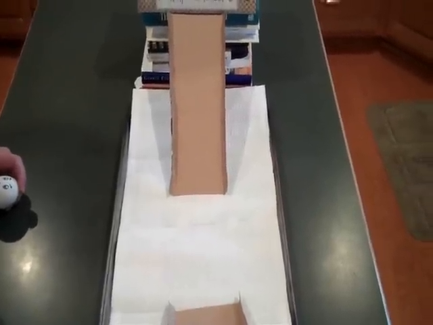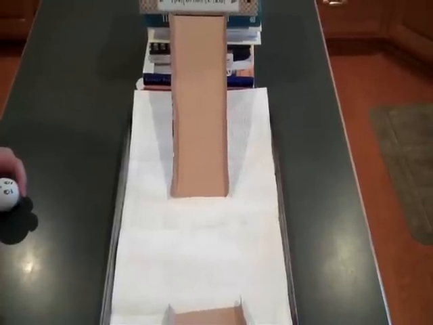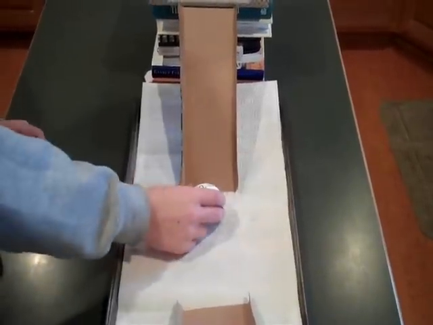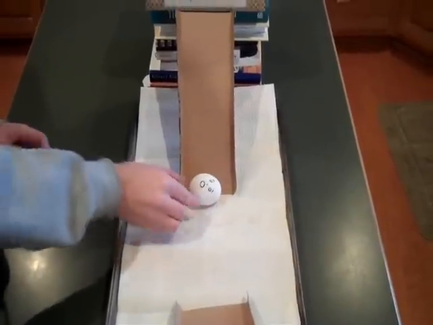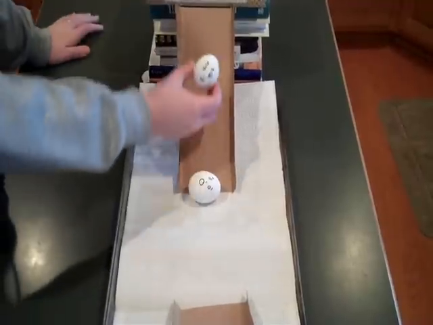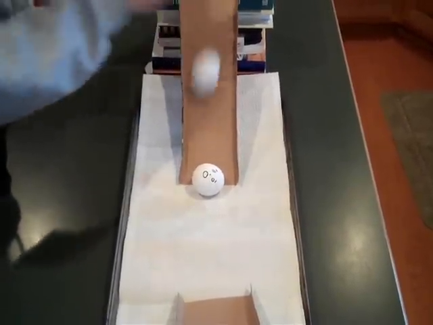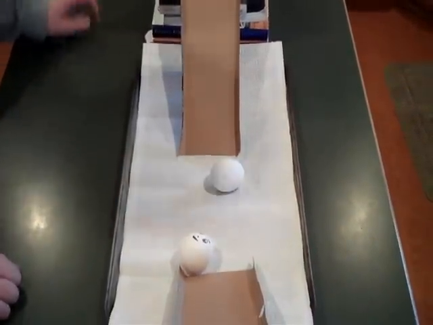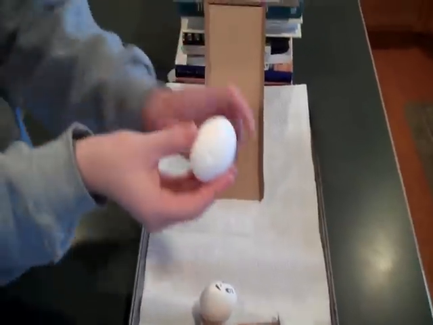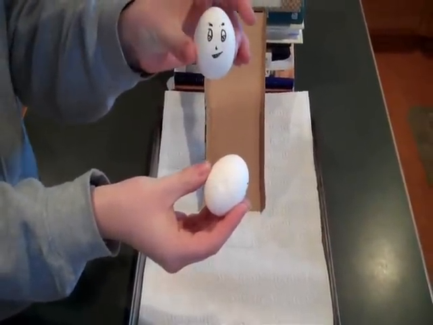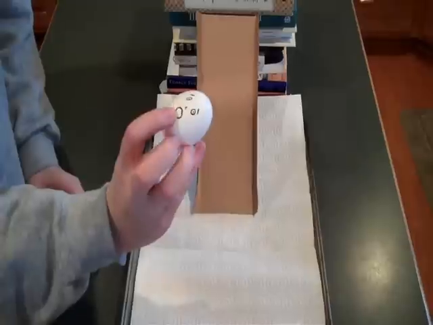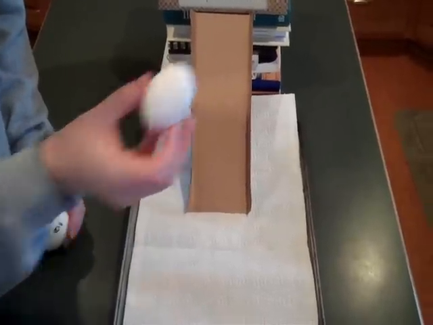Okay, now we're going to do part 2, where one egg is sitting at the bottom of the slide. There he is. And the other egg is going to roll down the slide. There we go. Ready? Oh, do we have any damage? Let's see if we can see that there. Nope, he's still okay, but the one at the bottom of the slide, he's a little cracked up.